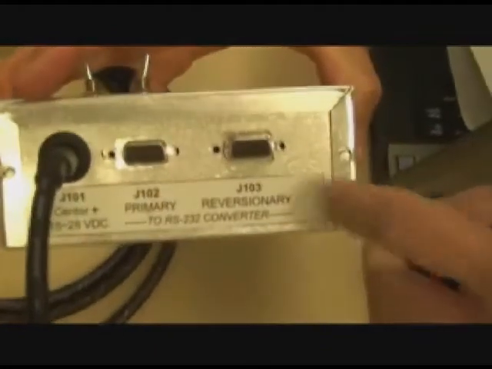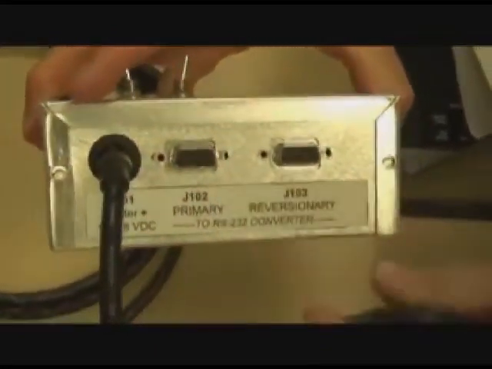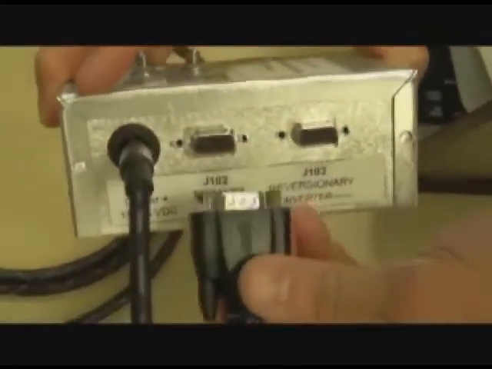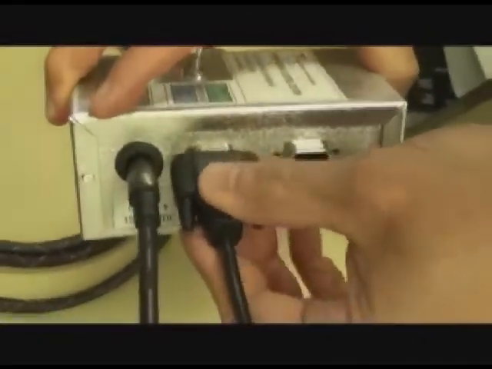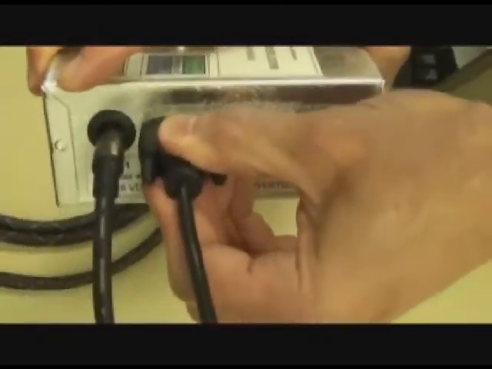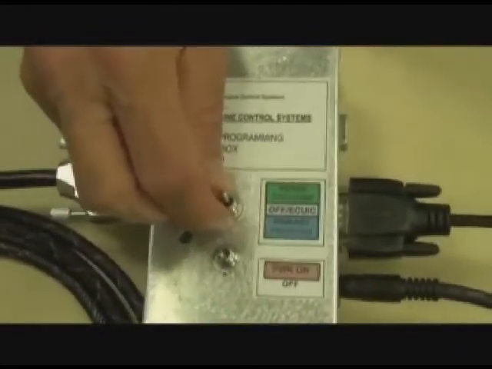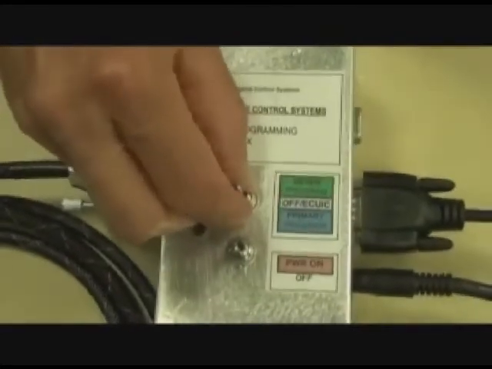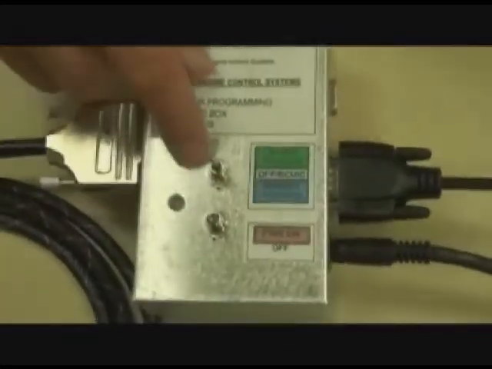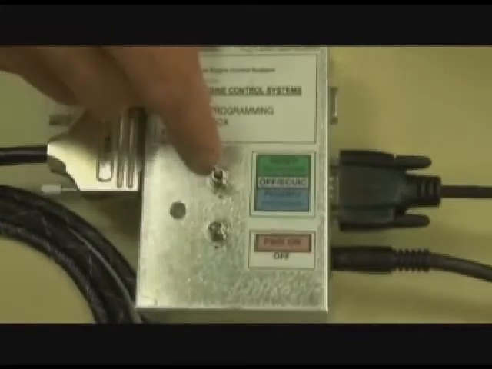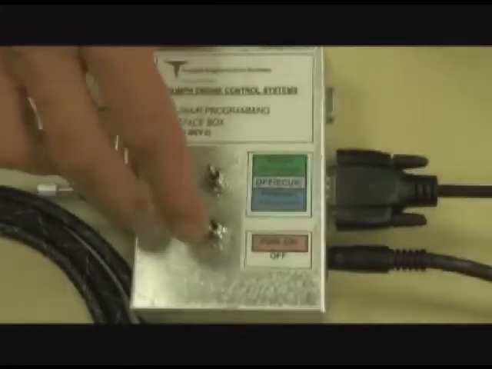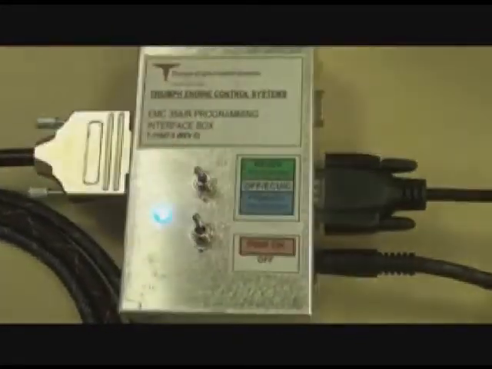So we're going to put the connector that was on the reversionary channel back to primary channel J102, because maintenance terminal only communicates with the primary channel. And we're going to put the switch in the off/ECUIC position, which is the center switch, or center position on the top switch, and then we're going to turn power on to the ECU.